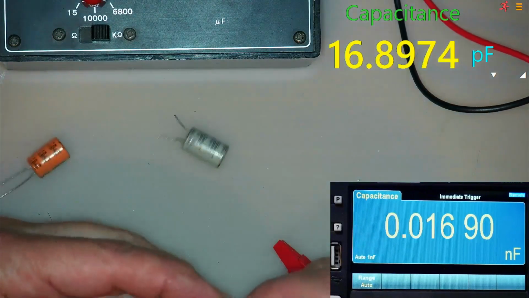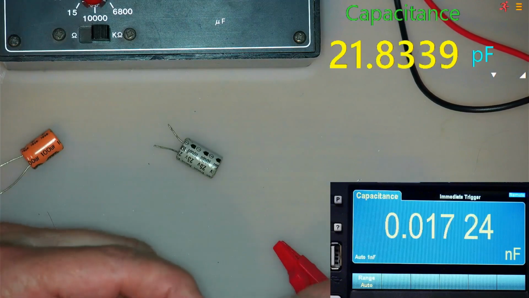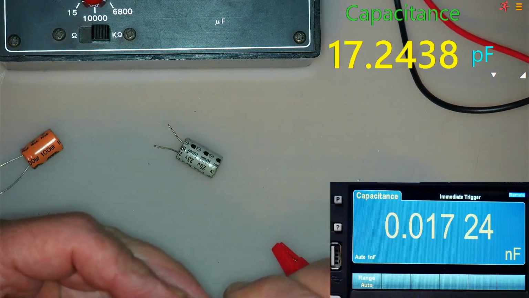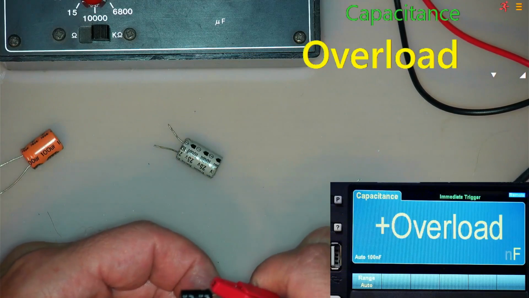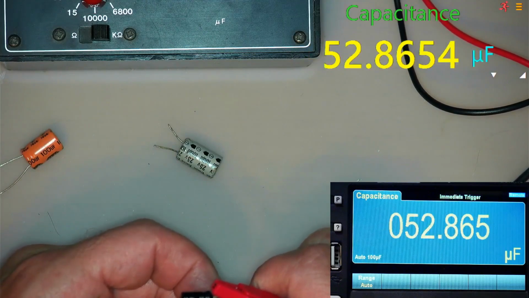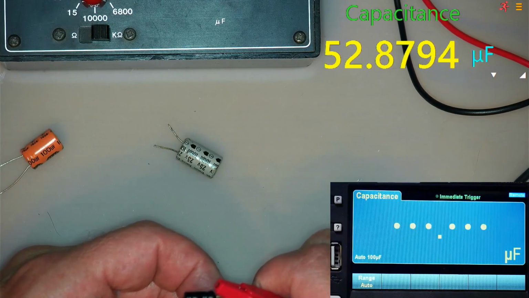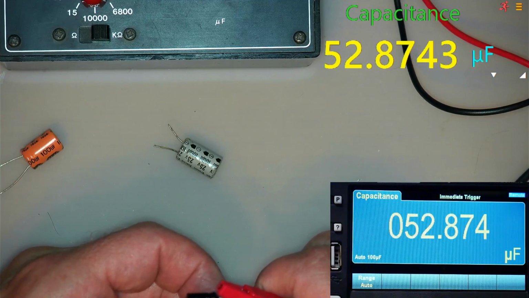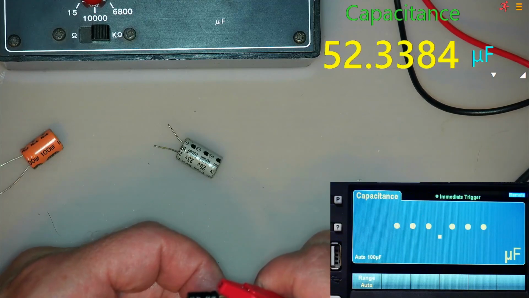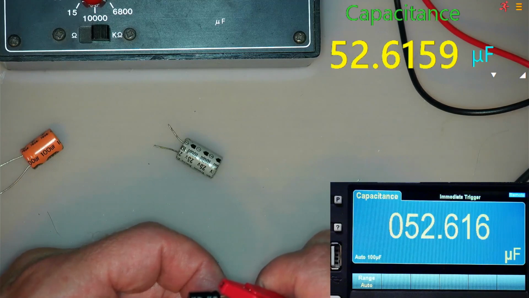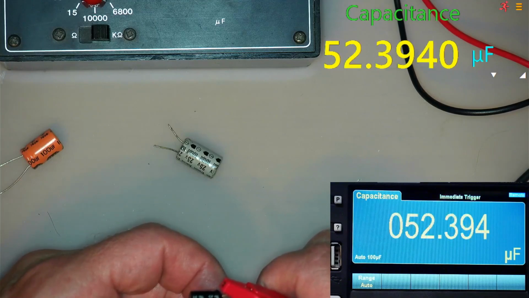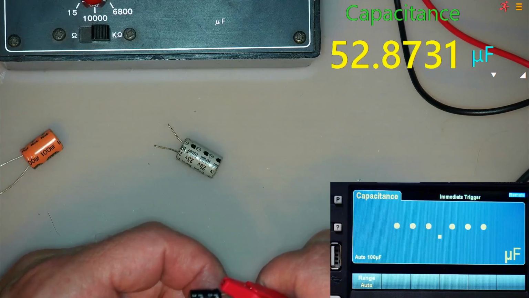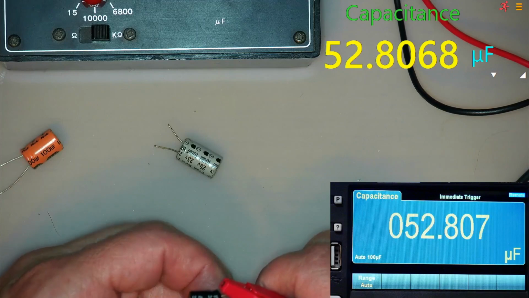This one here is 47 microfarads. It took a while for it to read it, even though it's just a small capacitor. That's what I mean with multimeters. They read capacitance differently than an LCR meter. They kind of measure the amount of charge that goes into the capacitor over time, and they calculate it from there. An LCR meter actually measures the capacitive reactance at a particular frequency, and then it's much quicker.